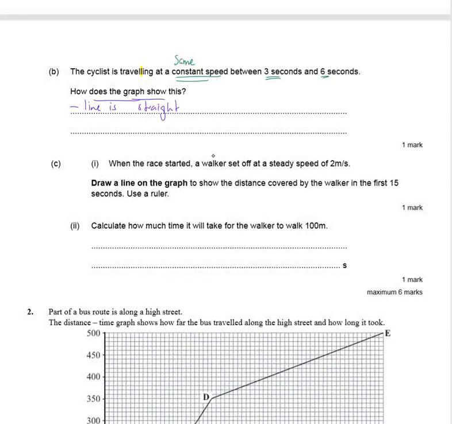So whenever we have a straight diagonal line, it means it is constant speed for this particular one. Or we can also say that the gradient is constant, because the gradient is not changing, it is a straight line. So these are the only possible answers there. If any one of you say that the line is somehow straight, then it is acceptable. Gradient is constant is acceptable.